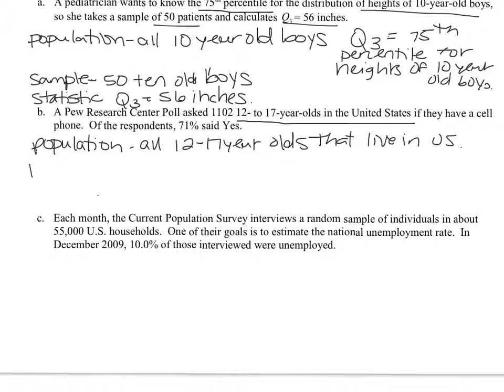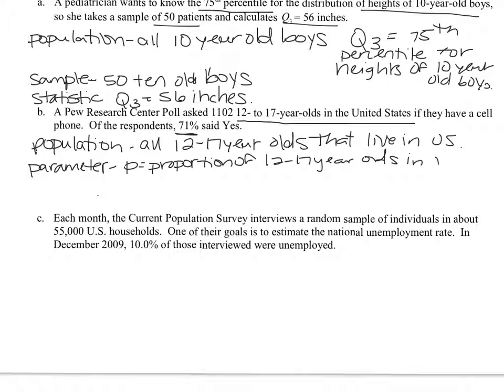All right, and our parameter. So because they've used a percentage, that tells us that it's P, a proportion. So P is equal to the proportion of 12 to 17-year-olds in the U.S. who have a cell phone.